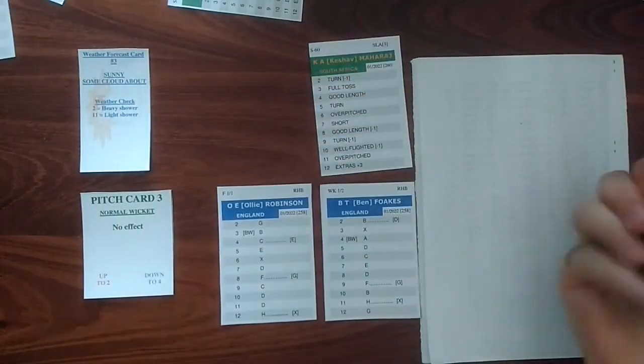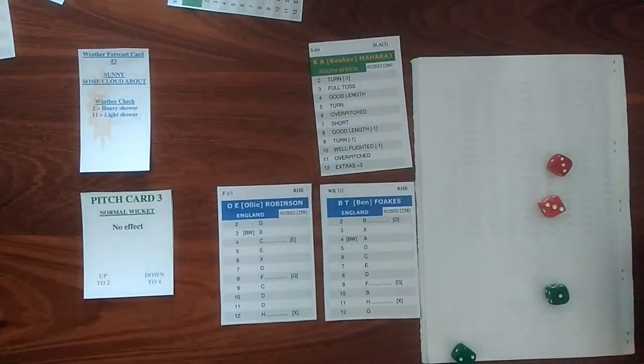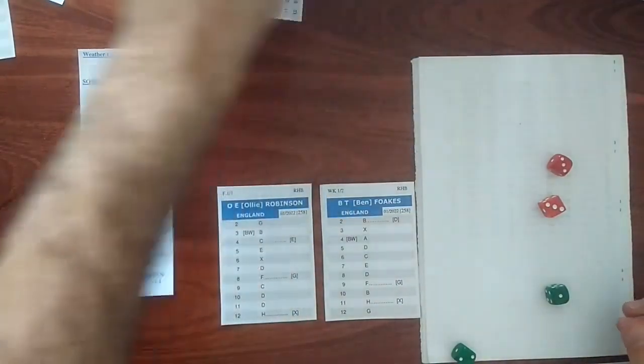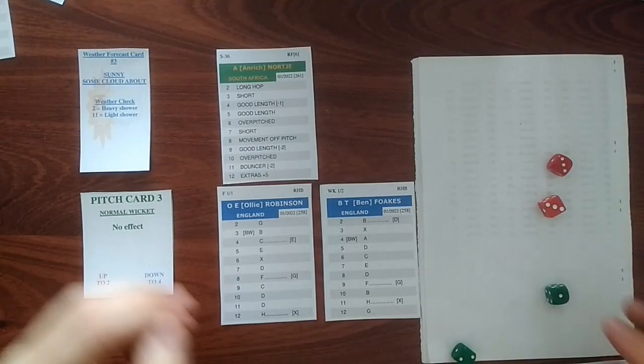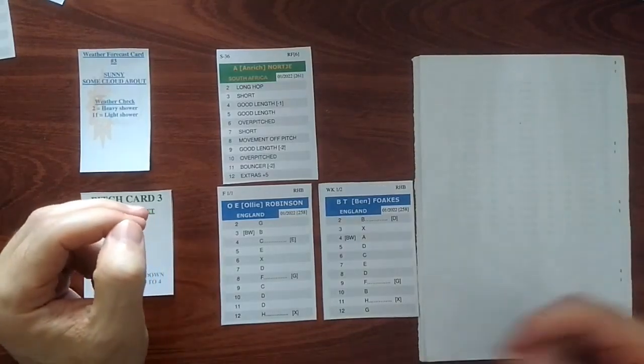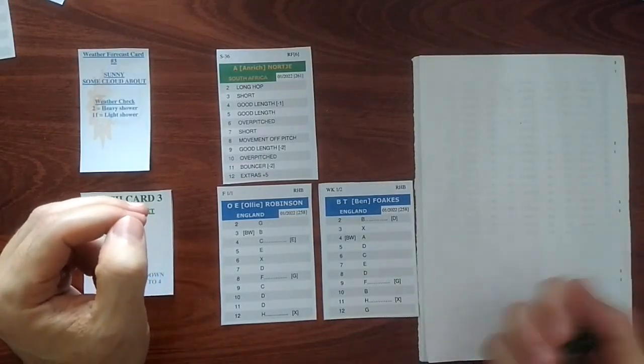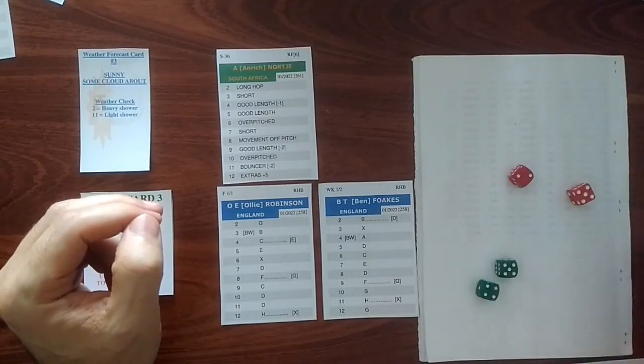Ben Foakes taking strike, overpitched X. And he attempted a drive, but it misses. And that's the end of the over. 2 balls. 16 and 2 for Robinson. Okay, 55. Nortier is 18. Ollie Robinson facing, it's 4:55 in the afternoon on the first day here at Old Trafford.